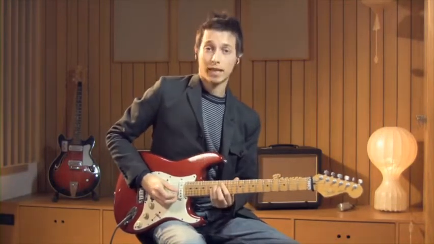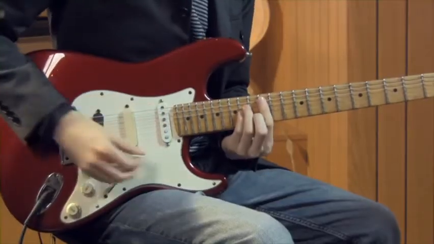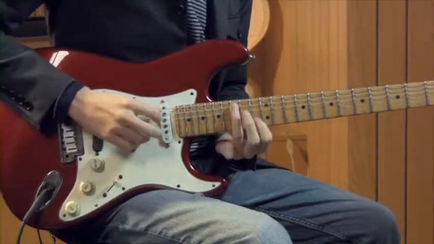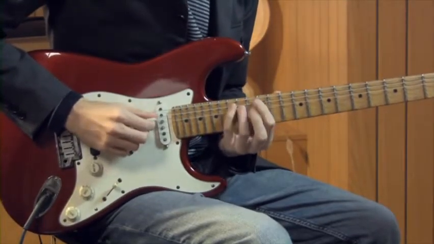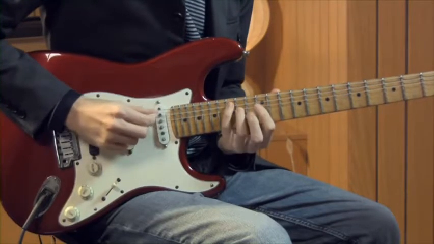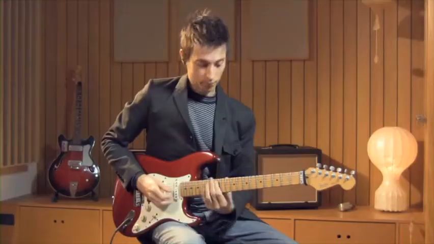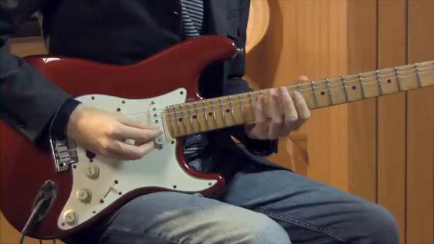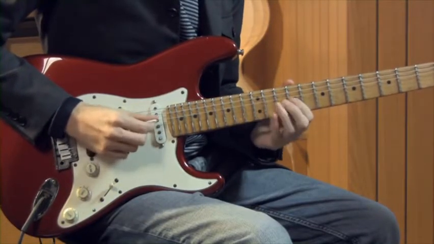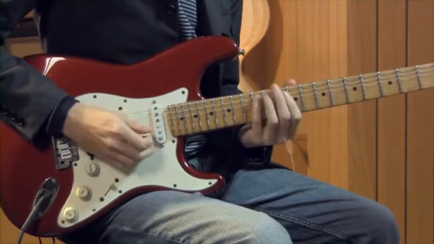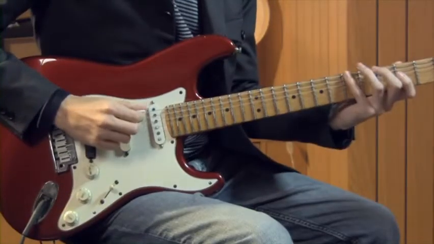Always using similar shapes while studying, we have the A shape, the C, then the next two similar shapes, the C shape and the G shape. The C shape and the G shape.